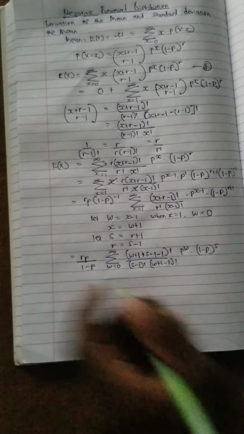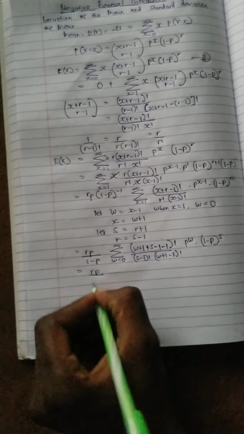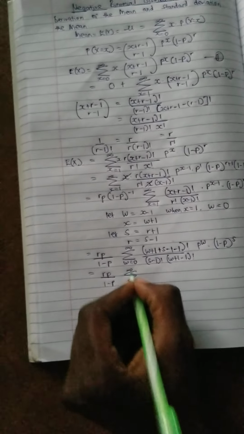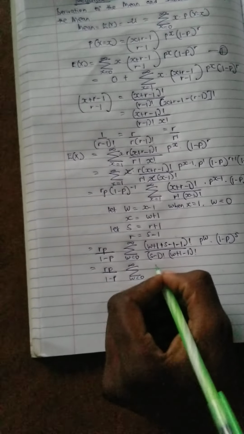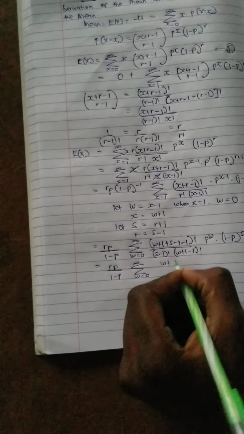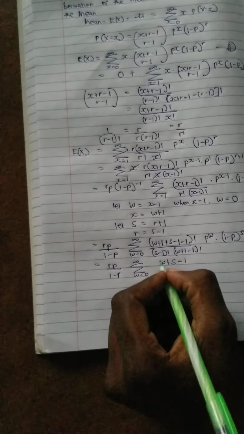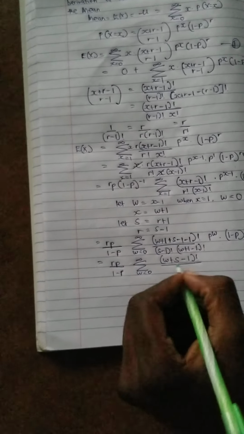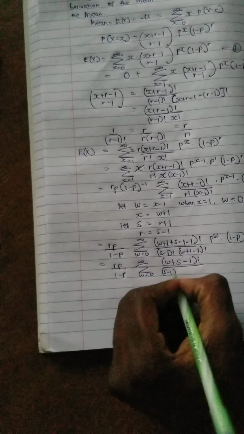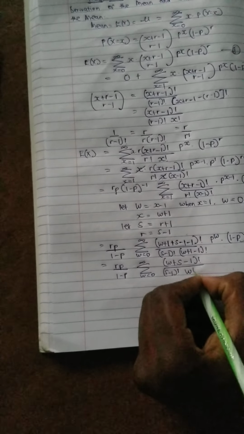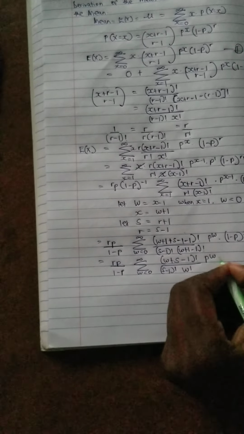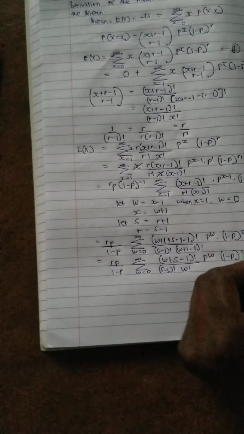So we are going to simplify. This is rp over (1 minus p), summation w equals 0. Here you're left with (w plus s minus 1) factorial over (s minus 1) factorial times w factorial, times p^w (1 minus p)^s.